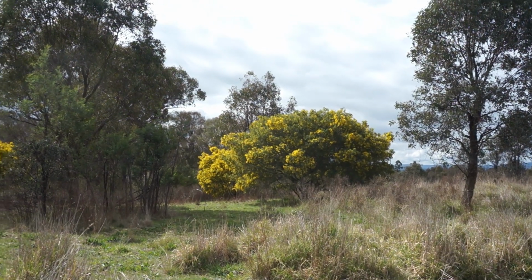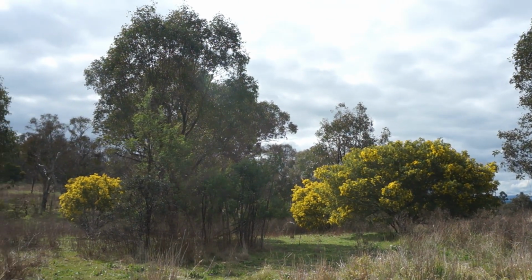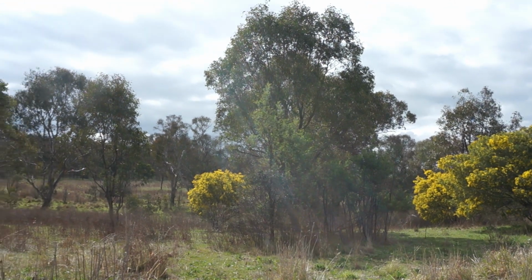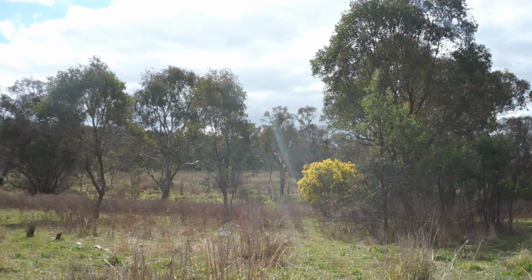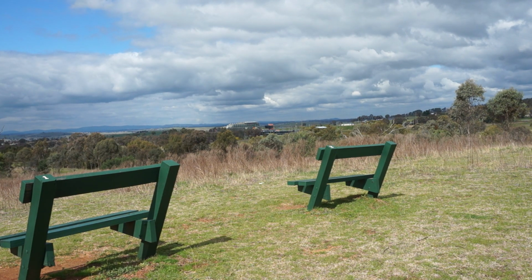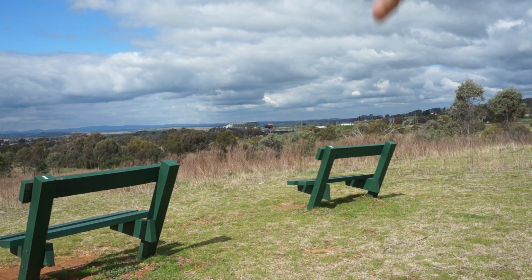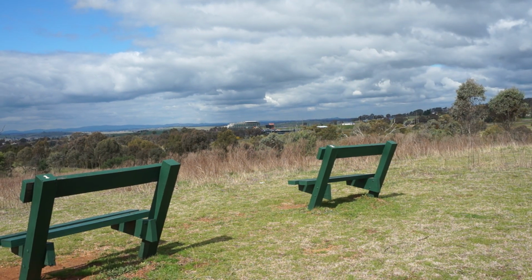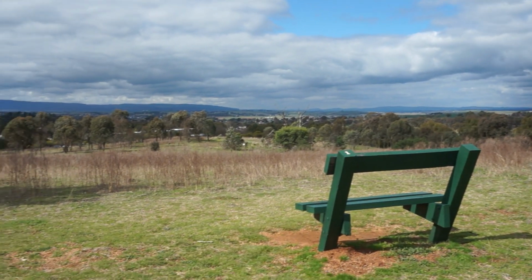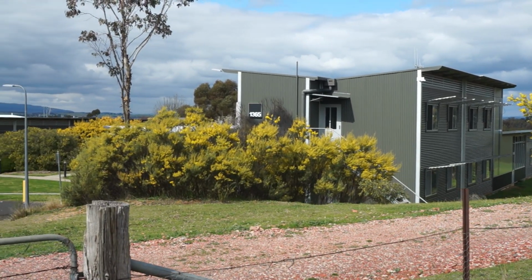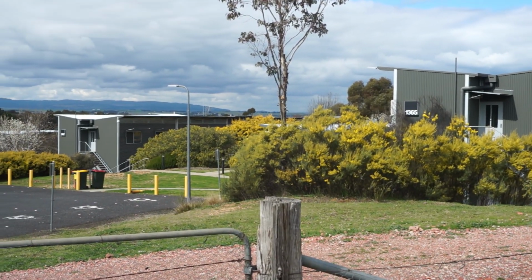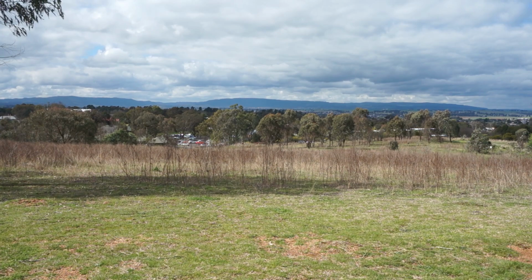Just look at those wattle trees. The yellow flowers really pop in this environment. It really stands out. It's another great lookout. You've got the Mount Panorama racing track in the distance out that way. Charles Sturt University out here. Beautiful location.